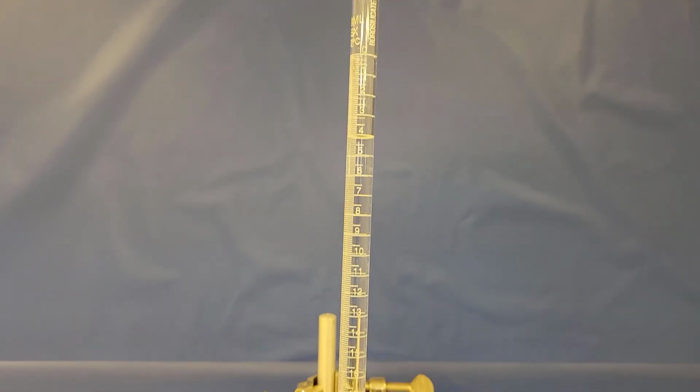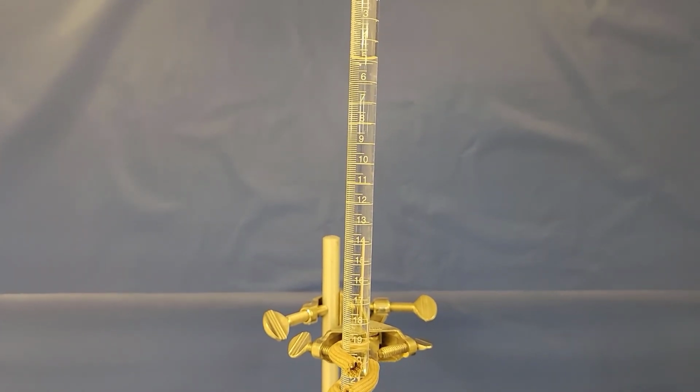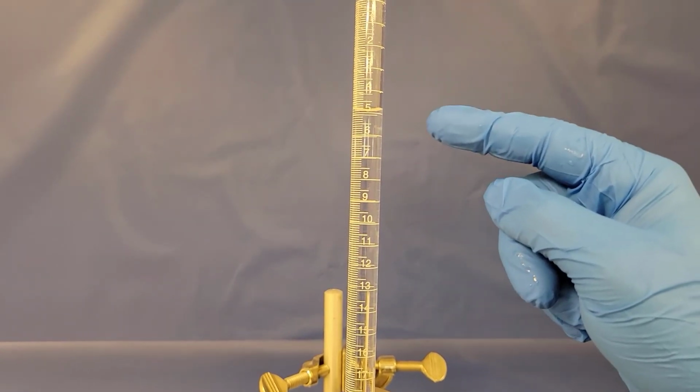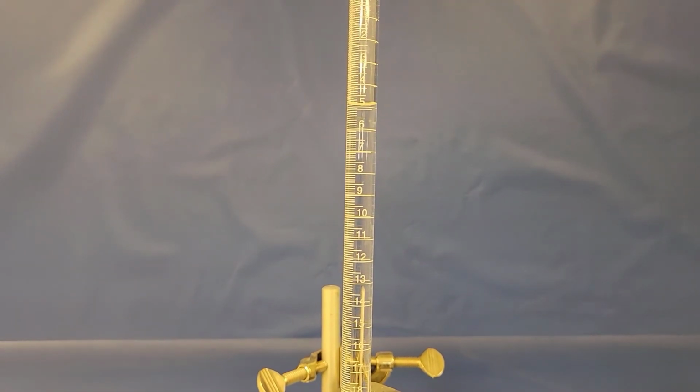As we get closer, I'll slow it down. Remember, when you're looking at this, you want to go to the bottom of the meniscus when you're reading, and the meniscus is that kind of U shape there. You want to go to the bottom, so we've got that right about at 5.